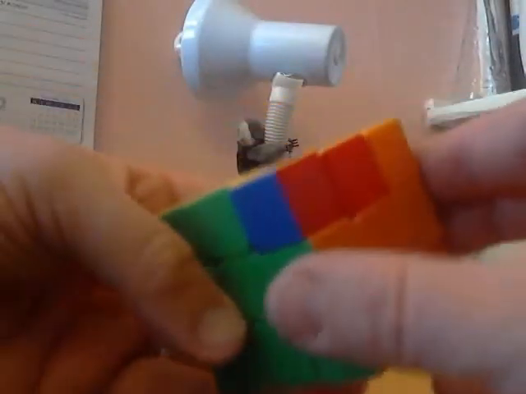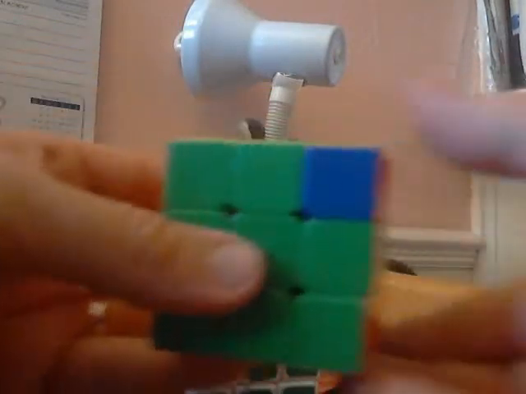NB. It's the same thing, but the opposite way around. There's only one alg I use for this case.